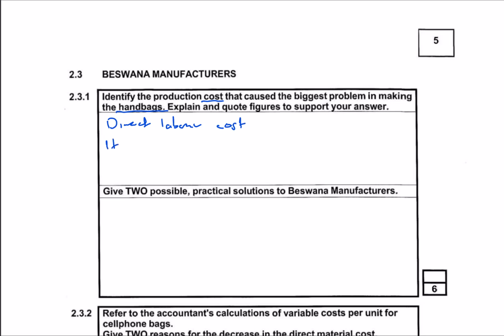Explain. It increased by 25% from 60 rand per unit in 2022 to 75 rand per unit in 2023.